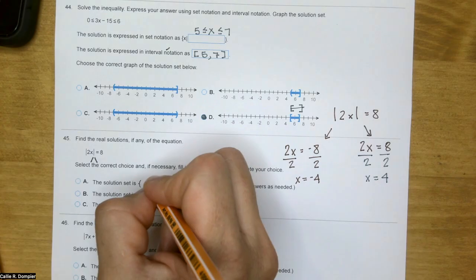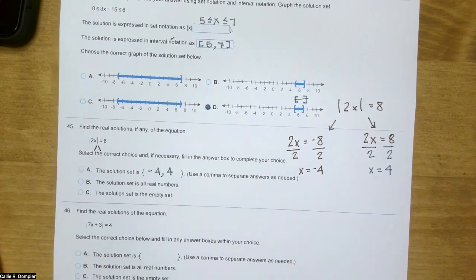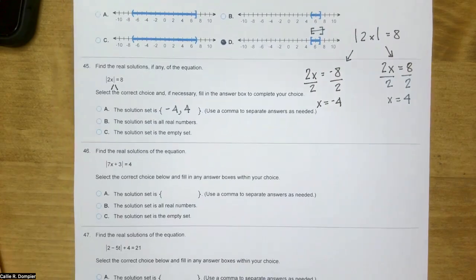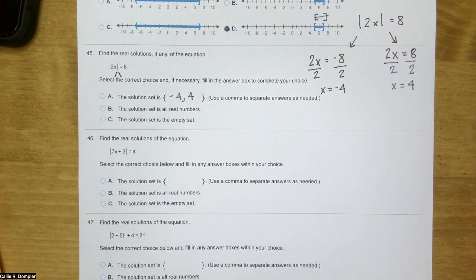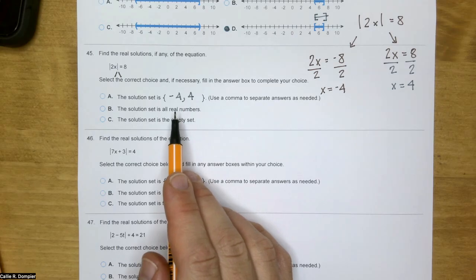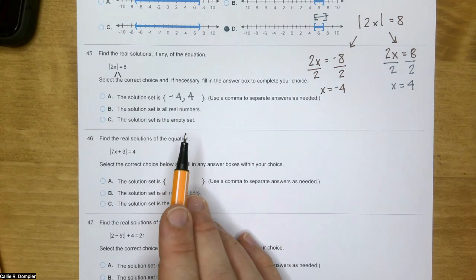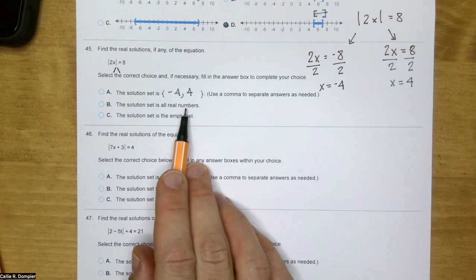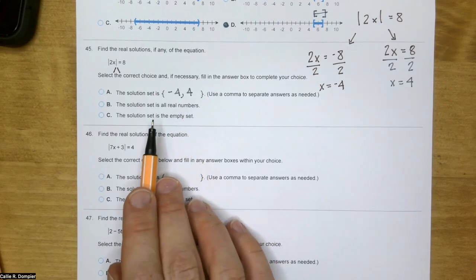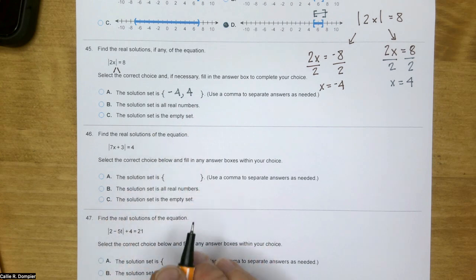So the solution set is negative 4 and 4. Good. All real numbers is when it can be true no matter what x is. Or if x goes away and it is true, that's all real numbers. If x goes away, like cancels out, and it is not true, then that is empty. There's nothing that can make it true.